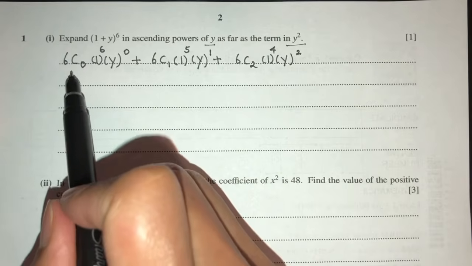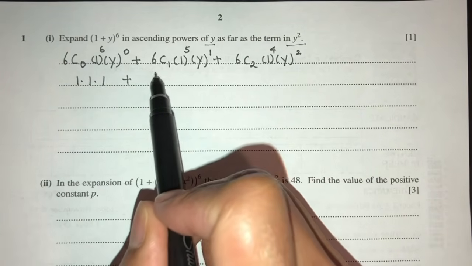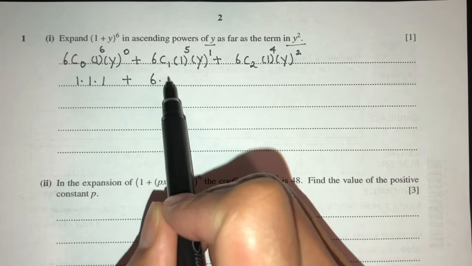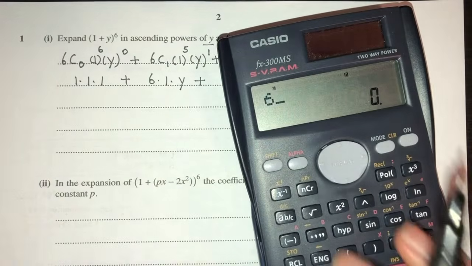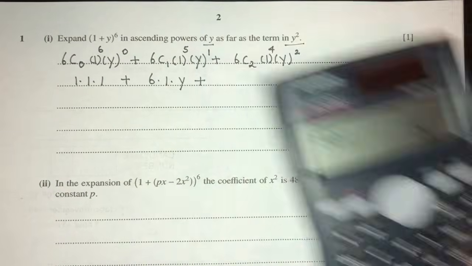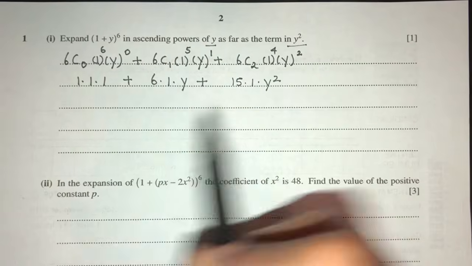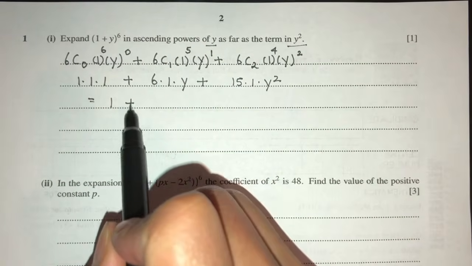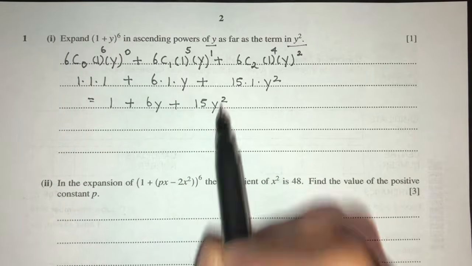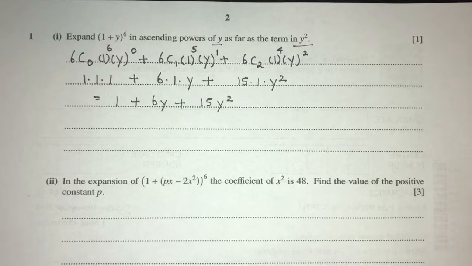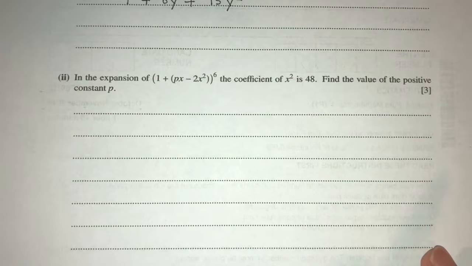Okay, so 6 choose 0 is 1 times 1 times 1 plus 6 choose 1 is 6 times 1 times y plus what is 6 choose 2? Let's check. That will be 15. So 15 times 1 times y squared. This is equal to 1 plus 6y plus 15y squared. That is your answer for part 1. Now let's move on to part 2.